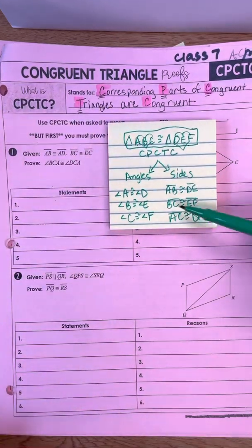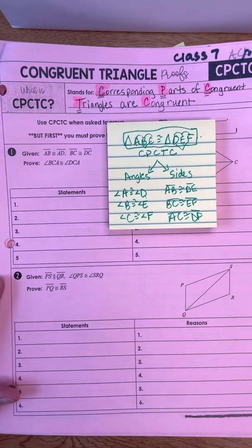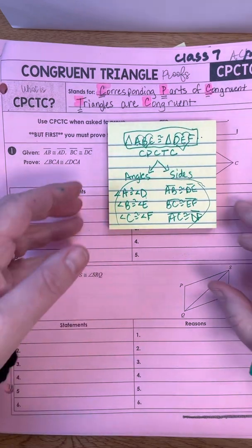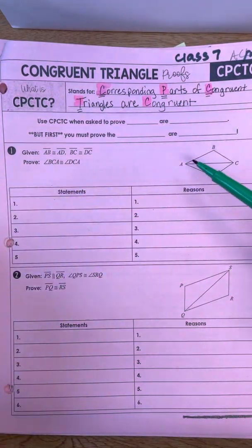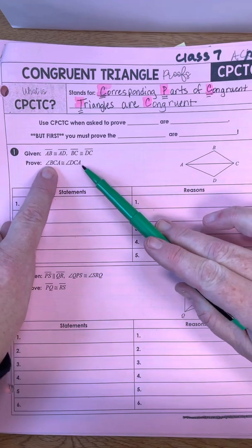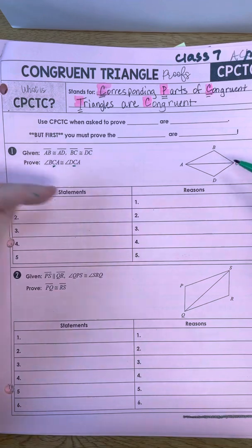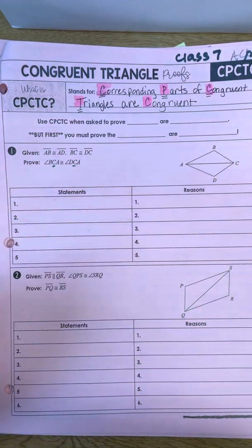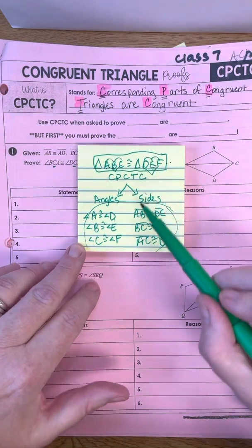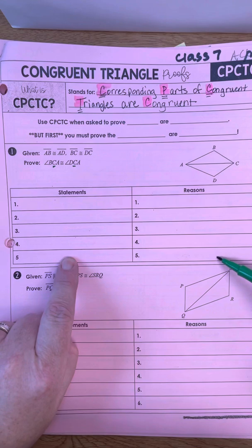Now, in order to get any of these parts equal, you first have to say the triangles are equal. So these 6 things are your corresponding parts. And let's look. If you look at this first proof, you'll see you're proving parts congruent, angle C. So first you're going to have to prove the triangles congruent, then after you get the triangles congruent, you're going to add on angles or sides congruent by CPCTC, which would go here.